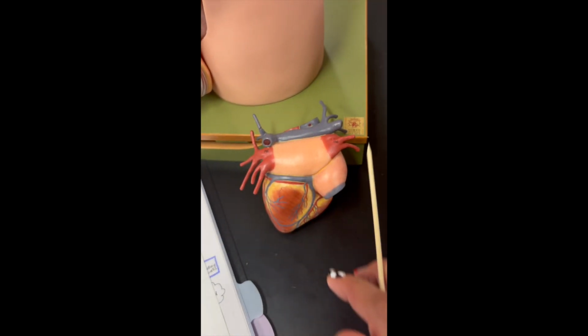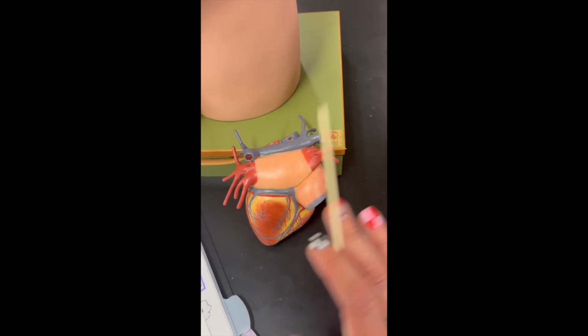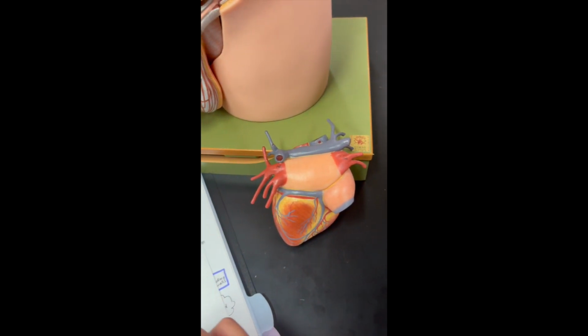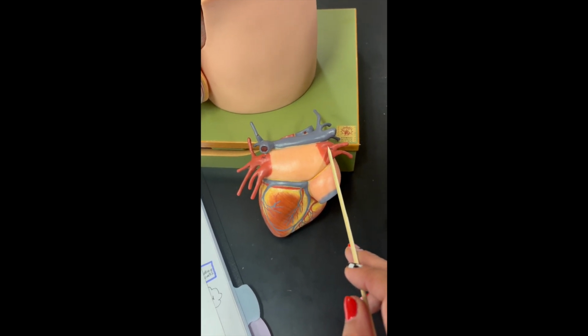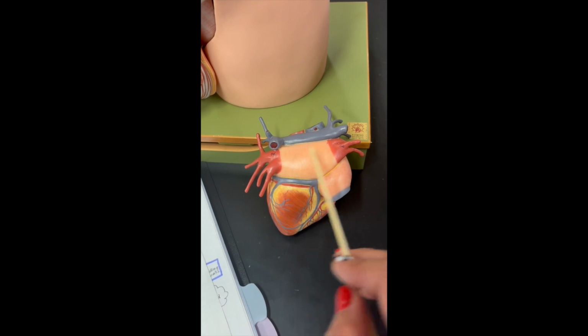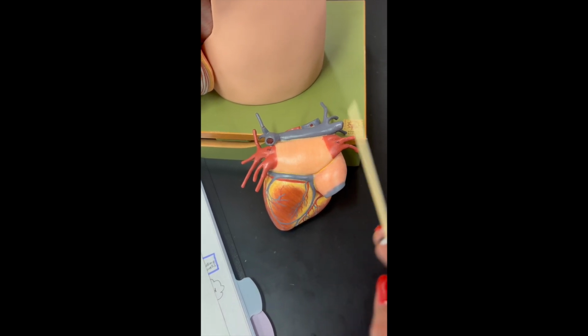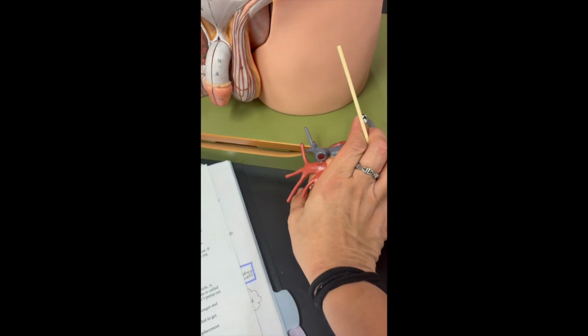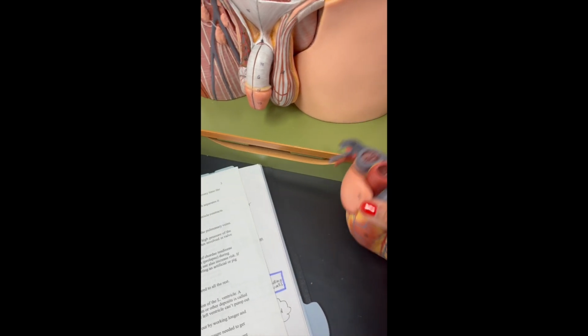And then, oh, I guess we can do that on the posterior side too. These are the pulmonary veins. So again, we're looking at the posterior side. So this is right and this is left over here. So these are the right pulmonary veins and the left pulmonary veins. Again, superior and inferior, superior and inferior. And then the inferior and superior vena cava.